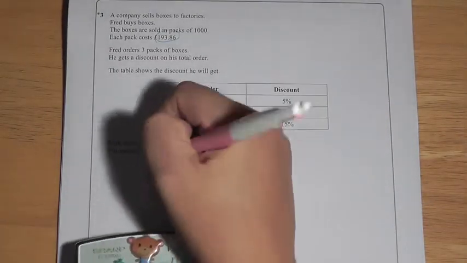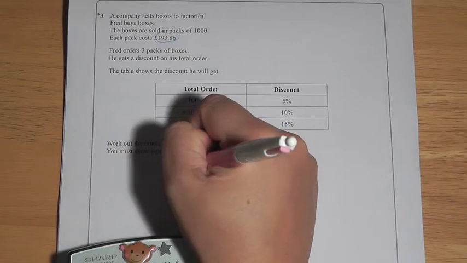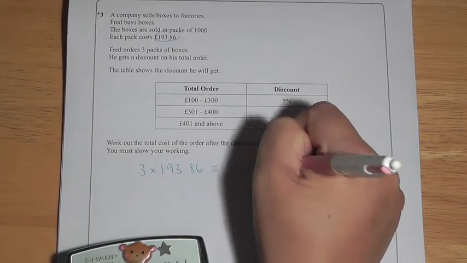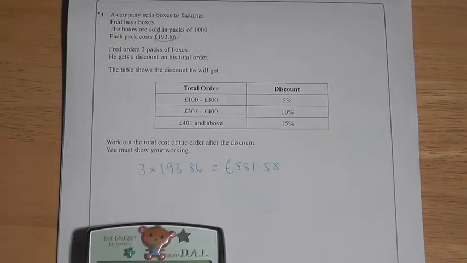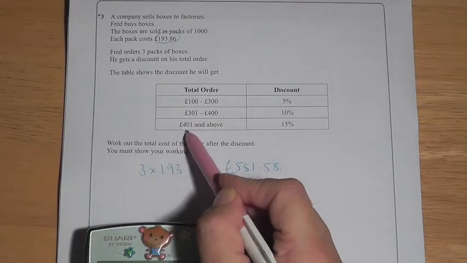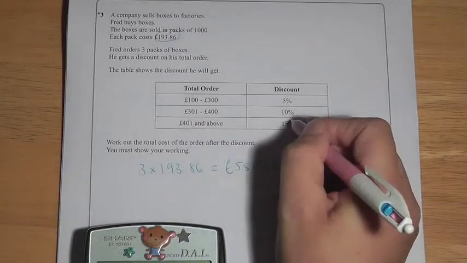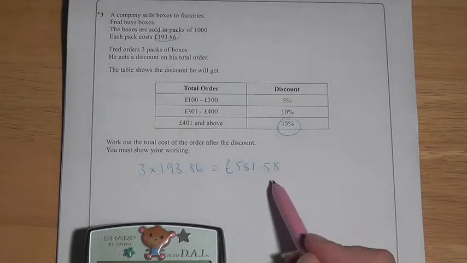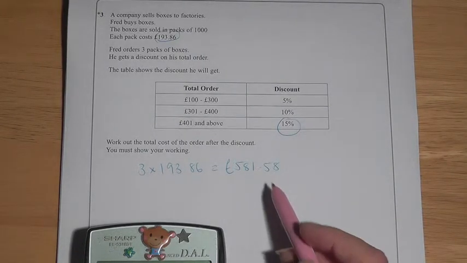Okay, so I'm going to write that down. 3 times 193.86, and that equals £581.58. If I look at the table above, I can see that orders worth £401 or more are going to get a 15% discount. So I now need to calculate a 15% discount on this.